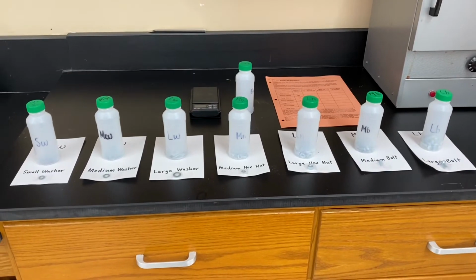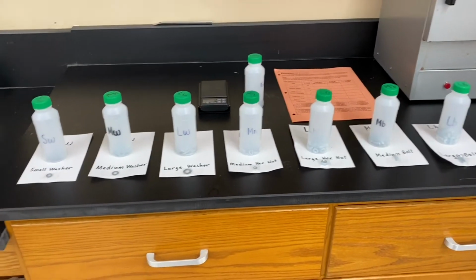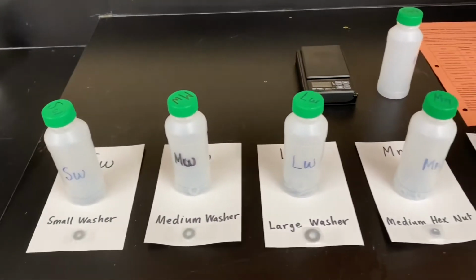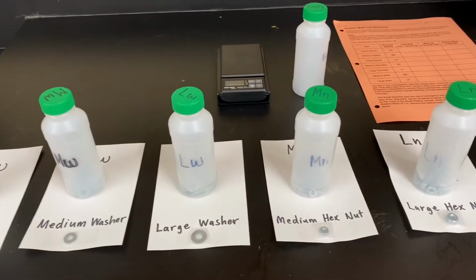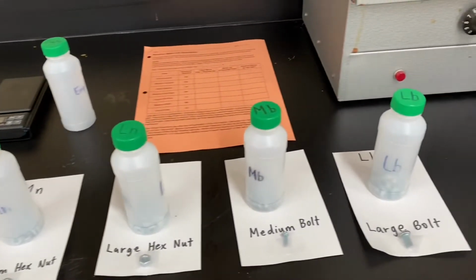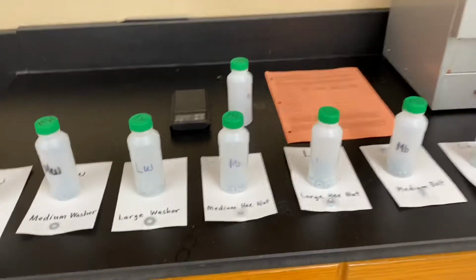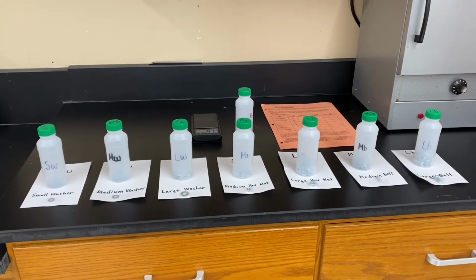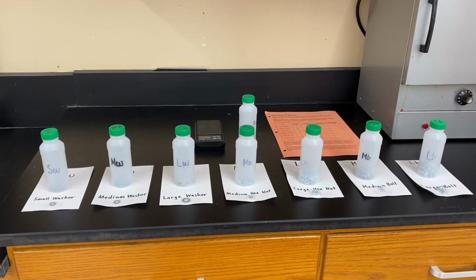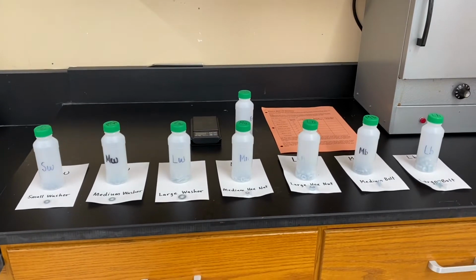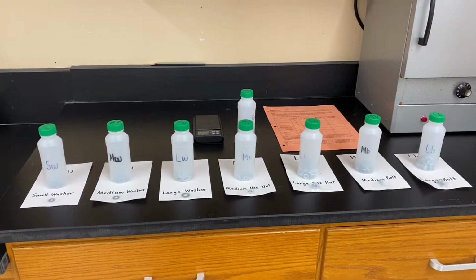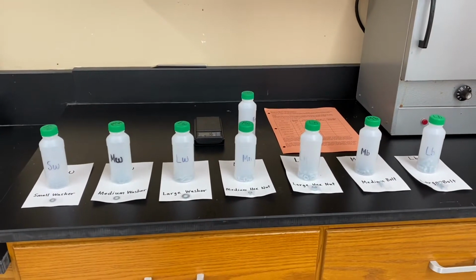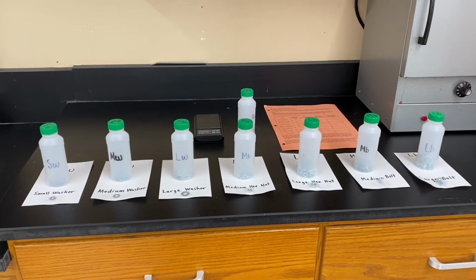So what you see here are different containers with different pieces of hardware of different mass. You can think of this like our different atoms, our different elements on the periodic table having different mass. The principle that we're going to work on here is Avogadro's hypothesis. We're treating each of these containers as if they contained a gas sample. What we know about gases from Avogadro's hypothesis is that if those containers have the same volume and they're at the same pressure and temperature, we would have the same number of particles inside if it were a gas.